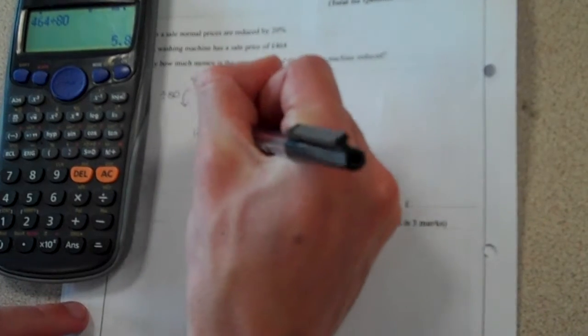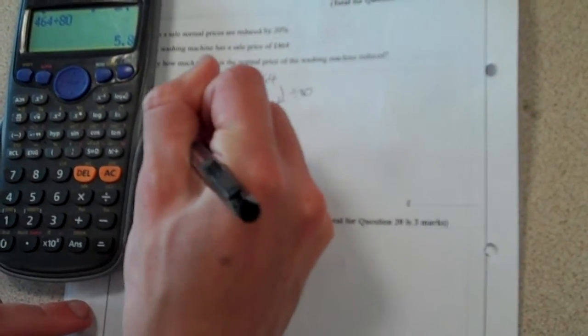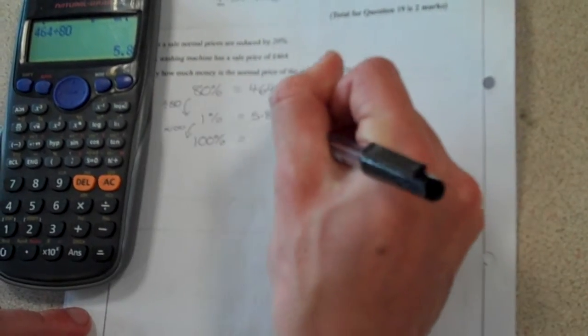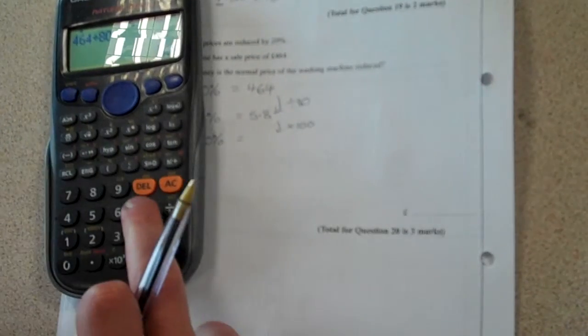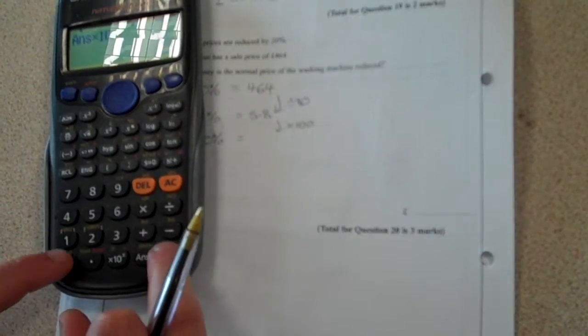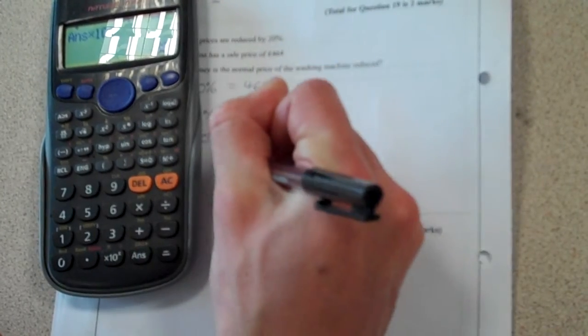We want to know the original price, which is the 100% figure. To go from 1% to 100%, we need to multiply by 100. So keeping your answer that's already in your calculator, you can just now press times 100. And it comes out as 580. So £580.